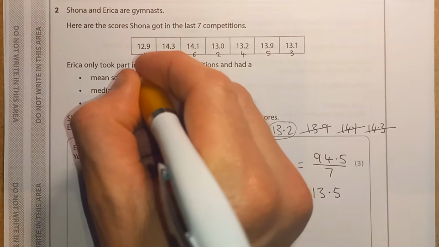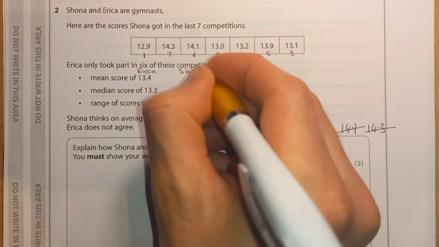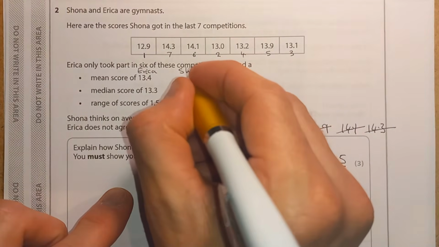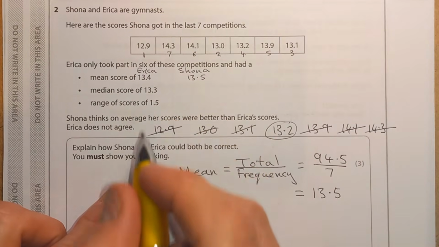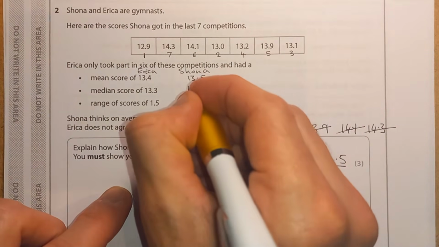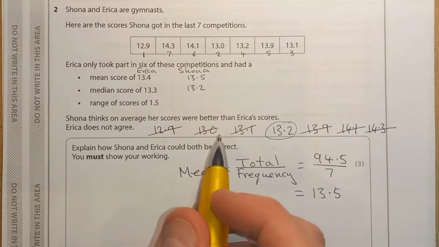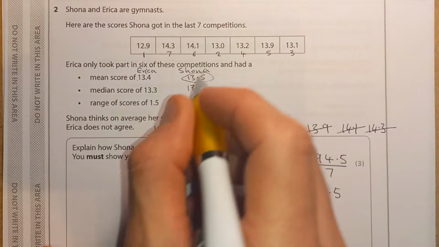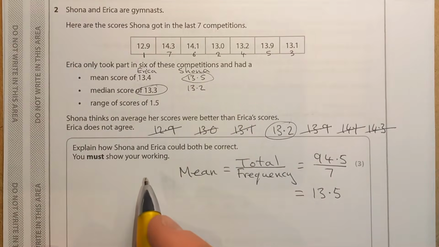So this is Erica. I'm just going to write Shona's values here as well. Well, the mean for Shona is 13.5 and the median for Shona was 13.2. Now they're looking at who's got better scores. Well, the mean for Shona is higher, but the median for Erica is higher.